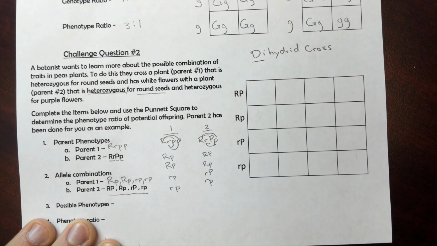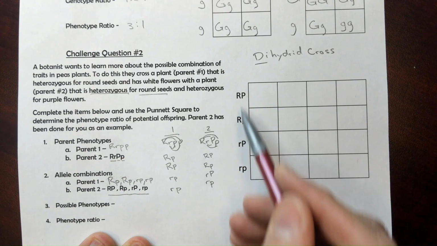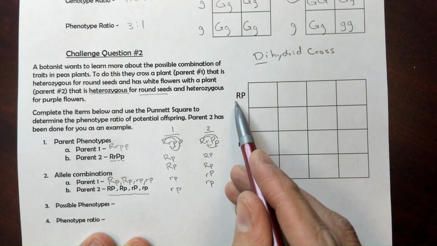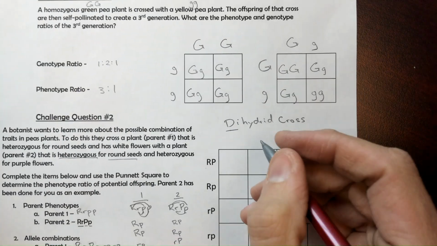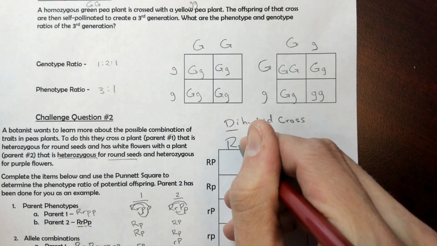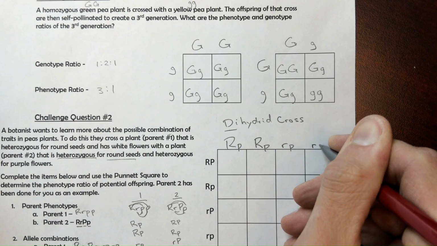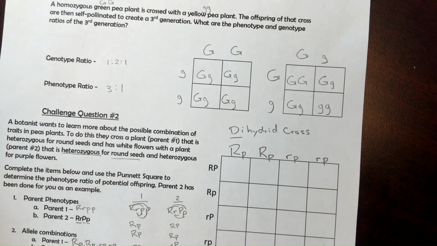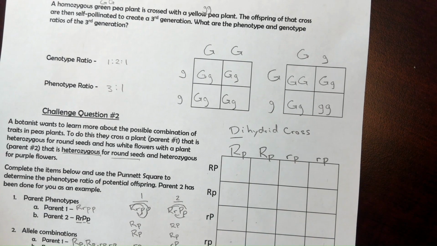Okay. All right, so now what do we do with this? Well, we took these for parent 2 and put them down the side. And you can see now there are 2 letters for each box. And so we're going to take these and put them across the top. And it'll look like this. And what you'll notice as we go through and do this is that for each of these 2 boxes, they will be the exact same.